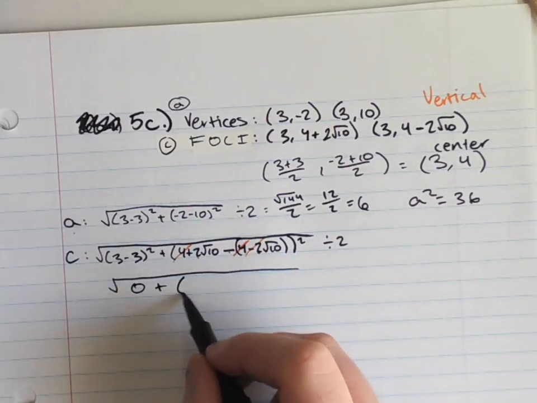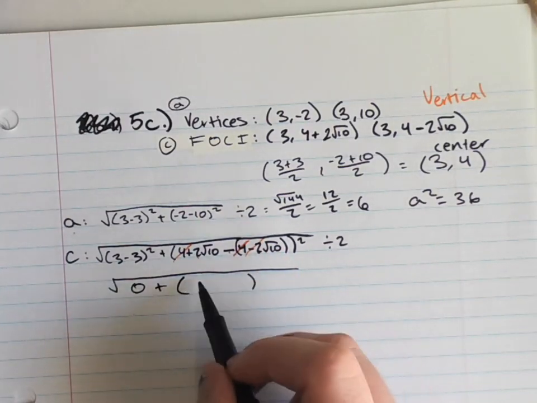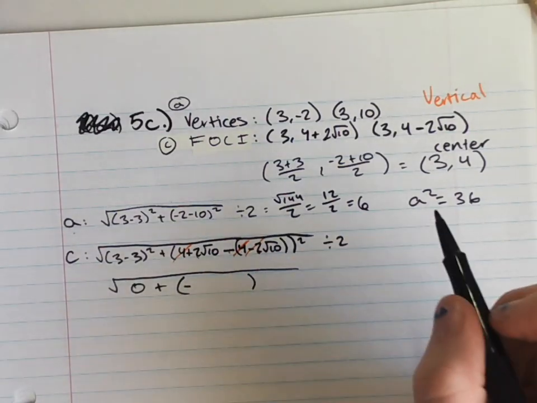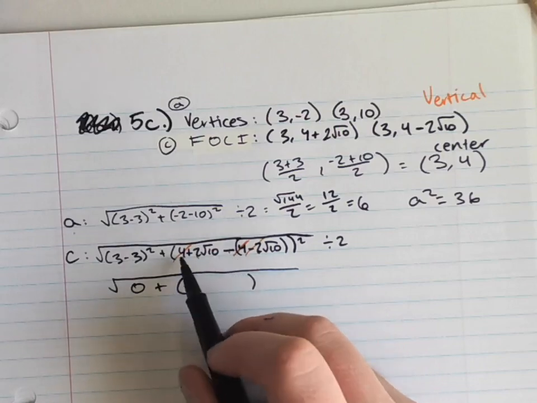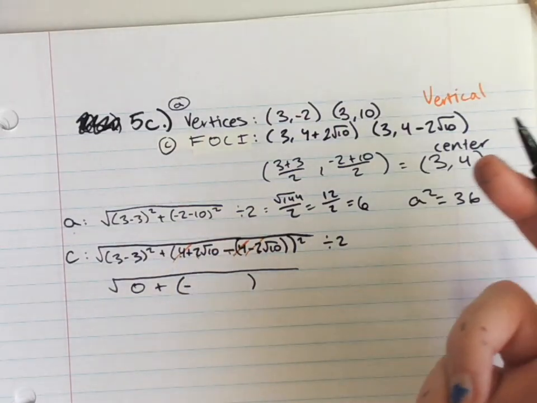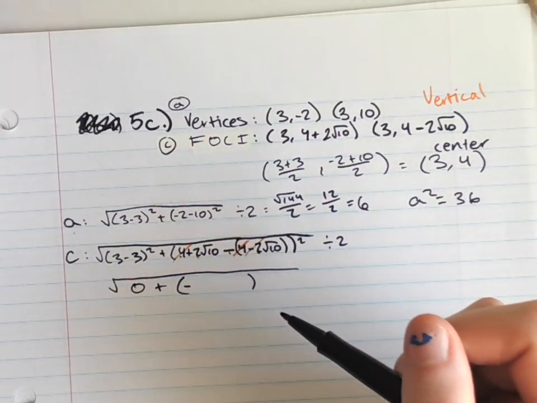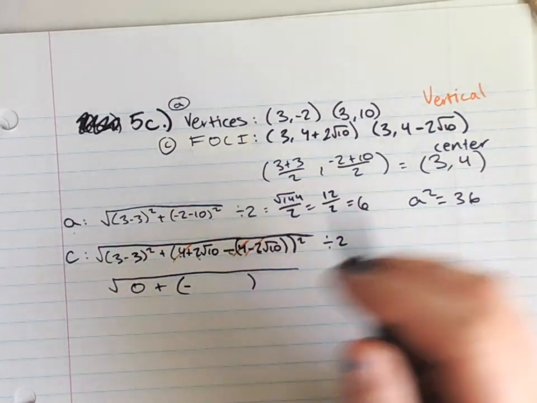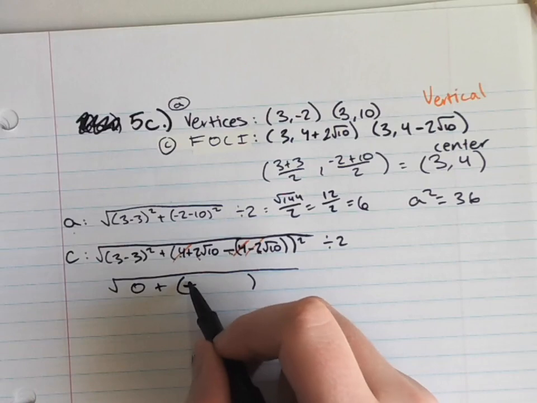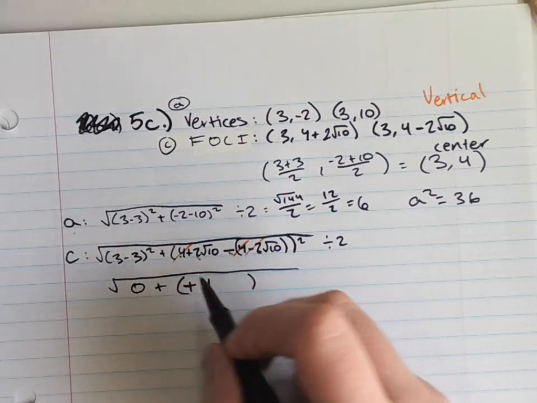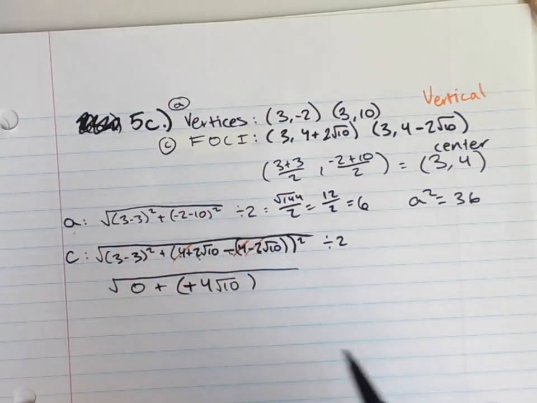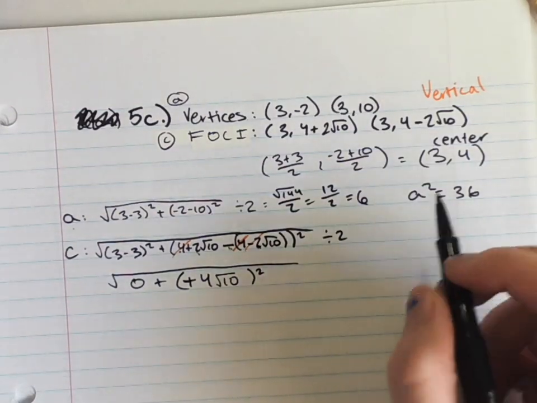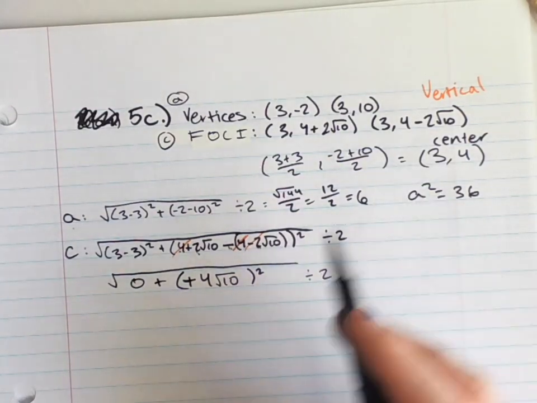So we kind of have negative, oh wait, no. 4 take away negative is like adding. Right? Yeah. I misspoke. 2 take away negative 2 is like adding. So we really have positive 4 square root of 10. Square root of 10 doesn't change. Squared. And then bringing that divided by 2.